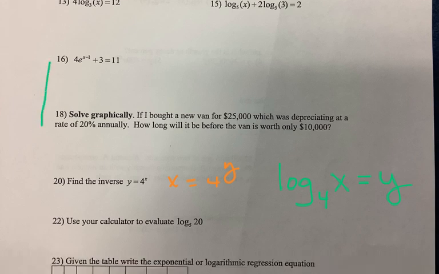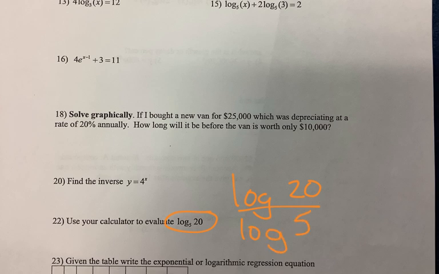Okay, next one, use your calculator. This is the change of base rule. So one of the rules is that I can do log of 20 divided by log of 5, and it's because it's an exponential that this works. You can type it in your calculator, it's 1.86.